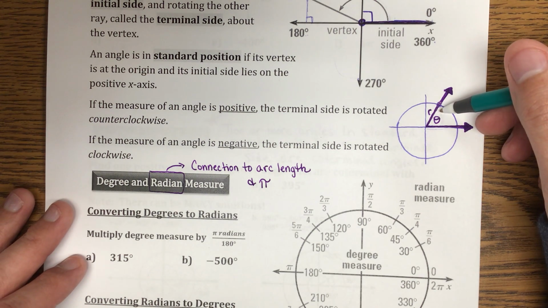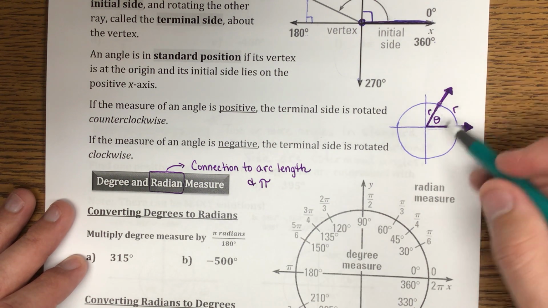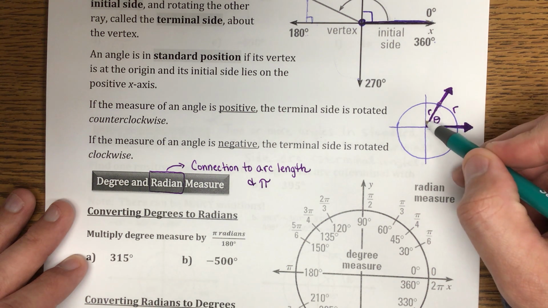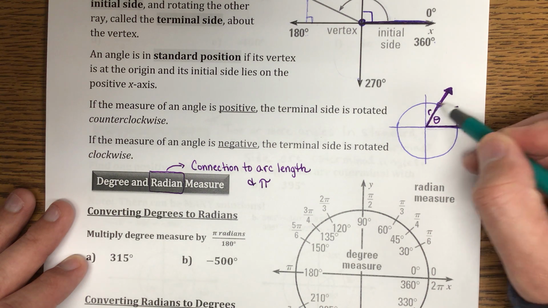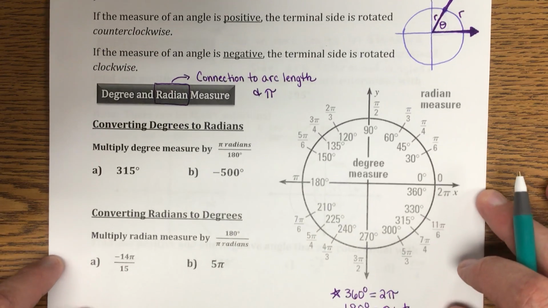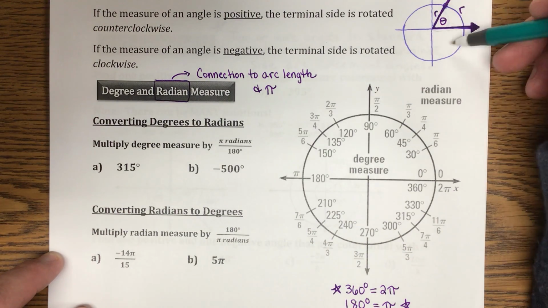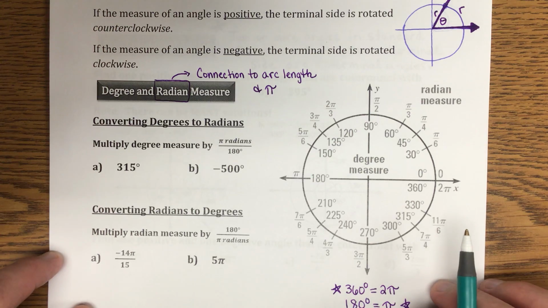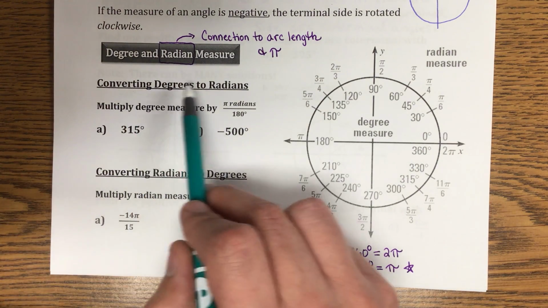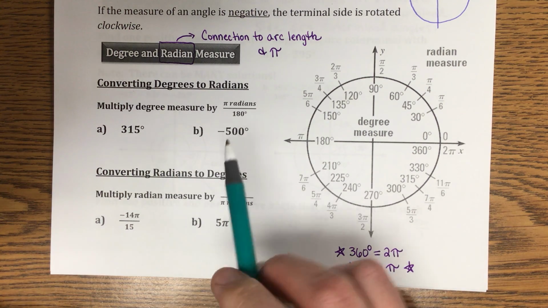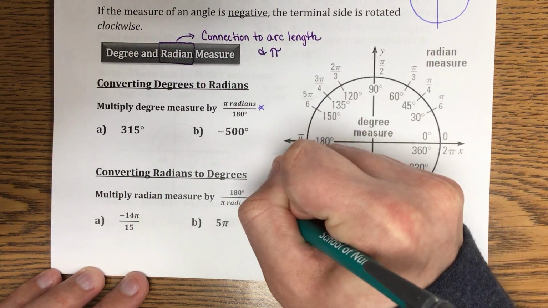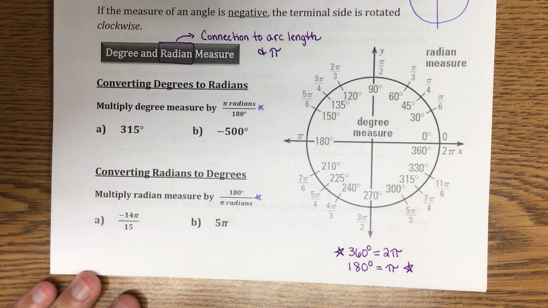And a radian is connected to arc length in the fact that when I have exactly 1 radian for an angle, whatever this length is right here, it matches the length of this arc. The nice part about radians is you don't necessarily need that definition to answer some questions about its connection to degrees. So you can convert degrees to radians or radians to degrees, and the formula for converting is provided both here and here, depending on which direction that you want to go.